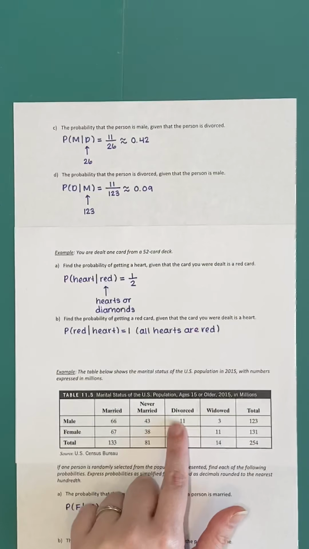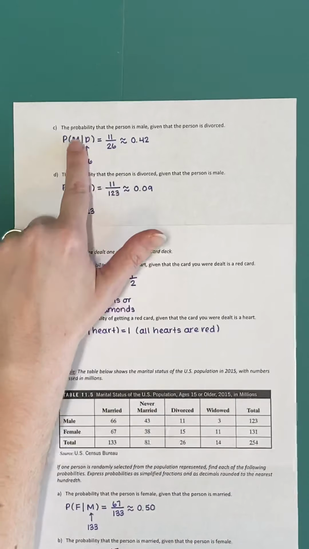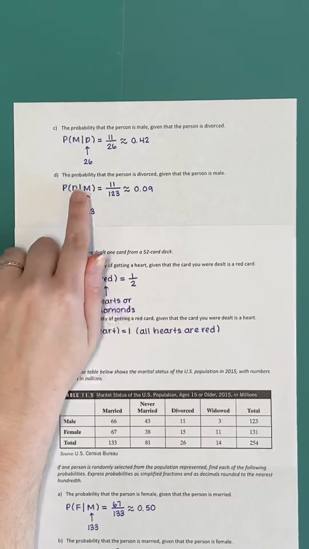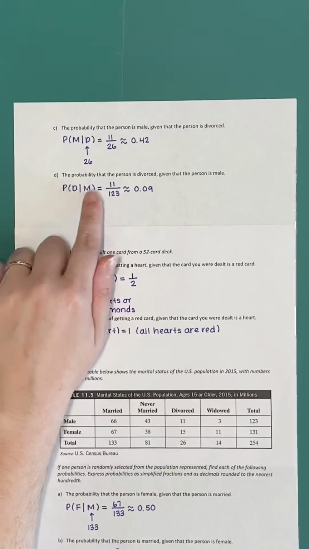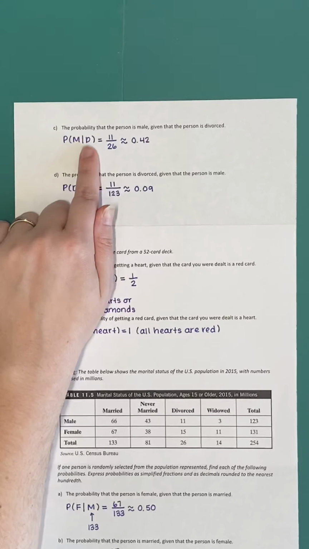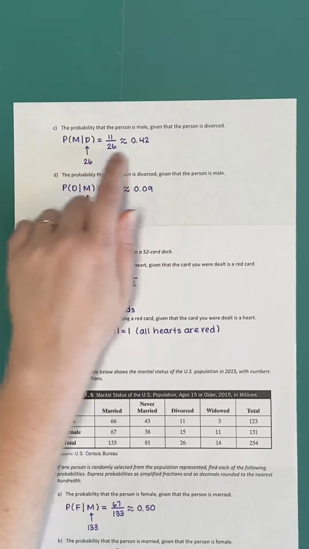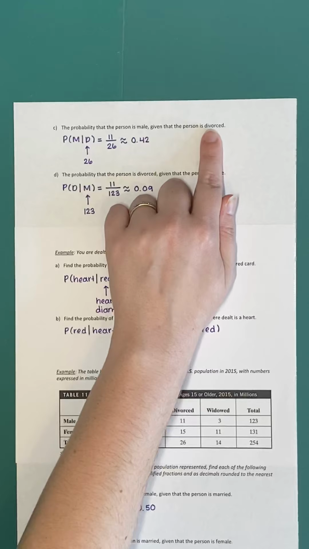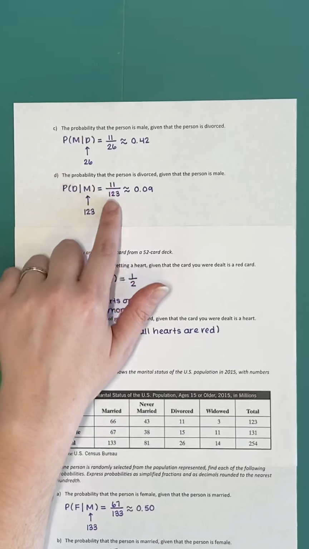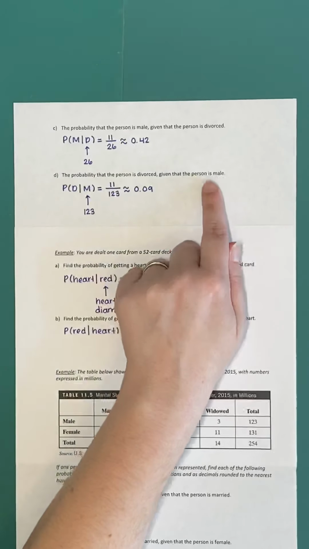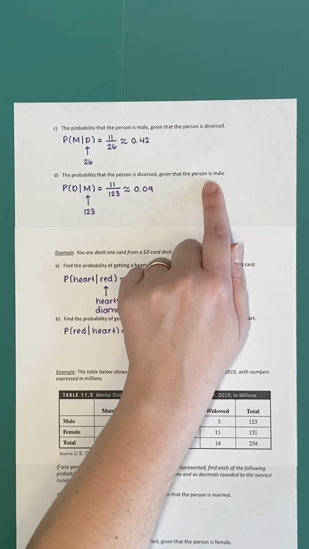But the numerator is the same because the numerator just represents how many people fit under both categories, and that doesn't change by changing the order that we look at the events in. So 11 out of 26 if we're restricted to people who are divorced, and then 11 out of 123 if we're restricting to the group of people who are male.